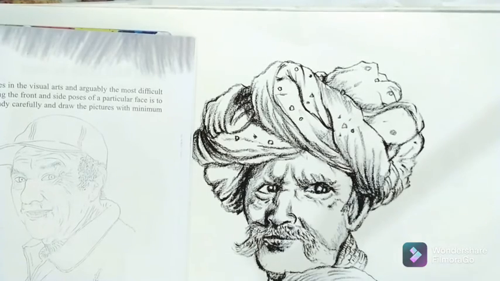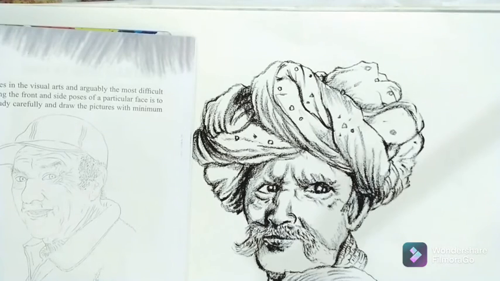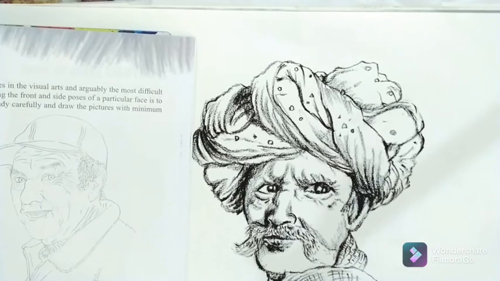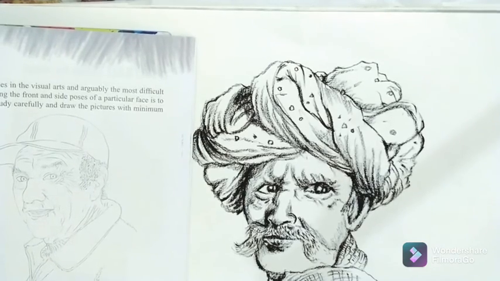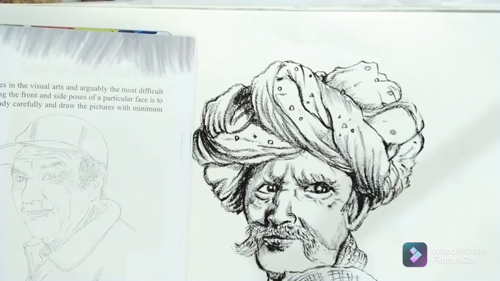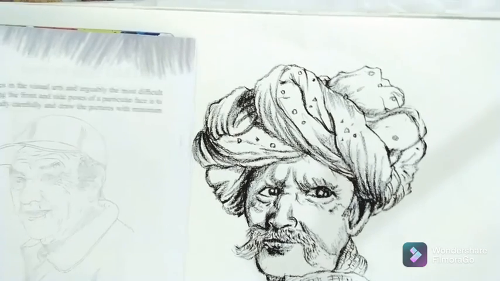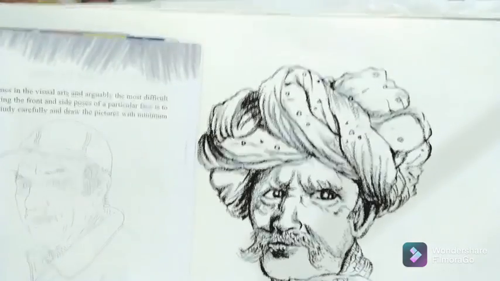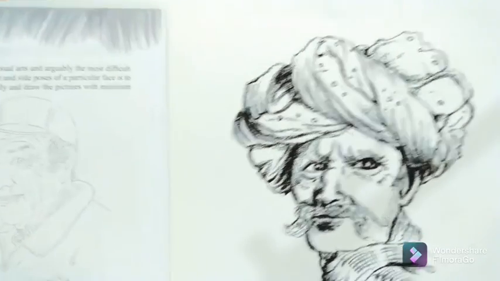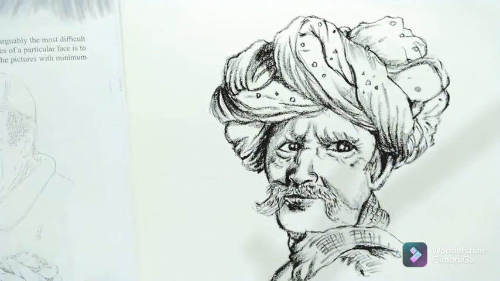Little bit texture only I will give, because video is already too much long I have made, so I will not take much more time. So I hope it is clear, students. I will show you one more time. You can see the whole picture.